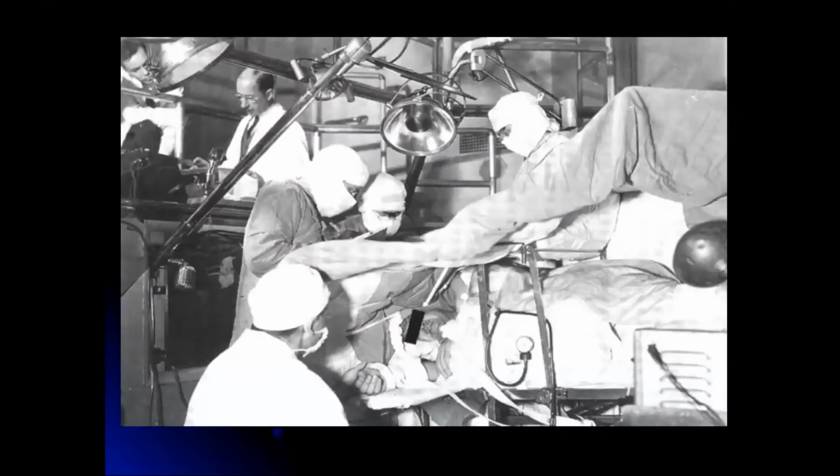So the concept of excellence in academia and medicine actually stems from the fact that we have to be excellent physicians in order to be good researchers and good clinical researchers.